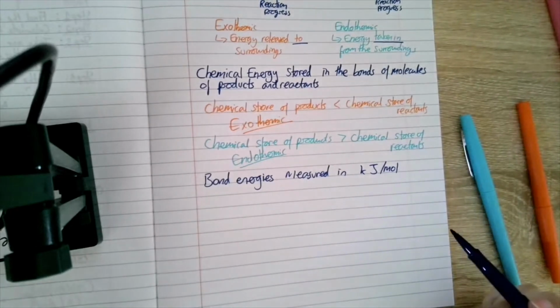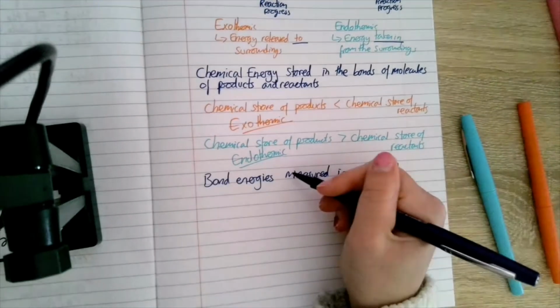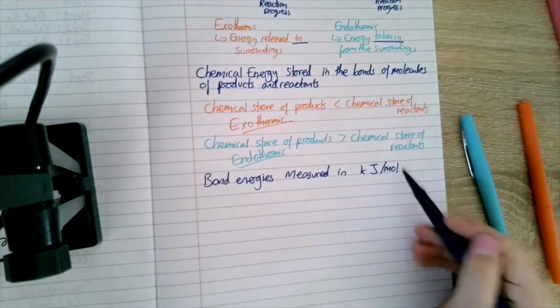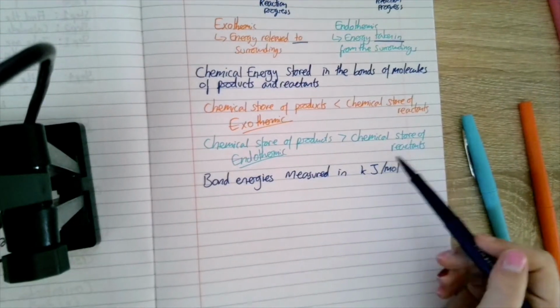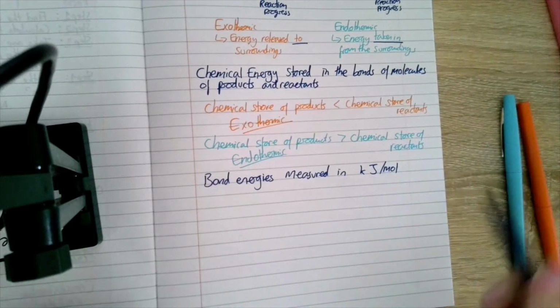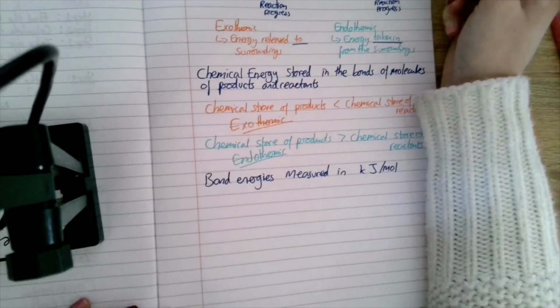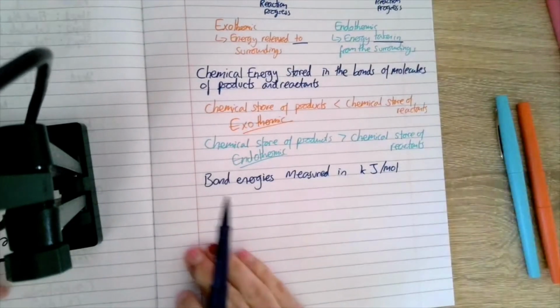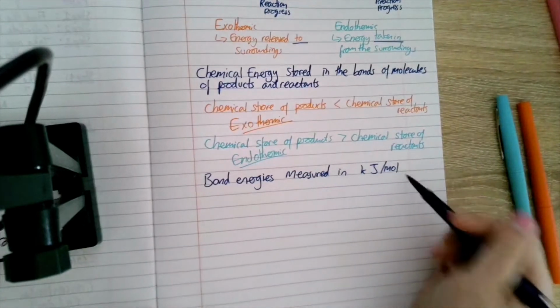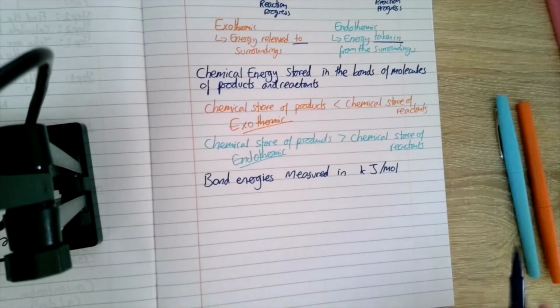It's that Avogadro's constant, 6.02 times 10 to the 23. That's the number of bonds in which they're referring to when we're talking about the energy associated with them. So when we're then calculating our energy release, our energy taken in, our energy changes effectively, they will also be given in those kilojoule per mole unit.